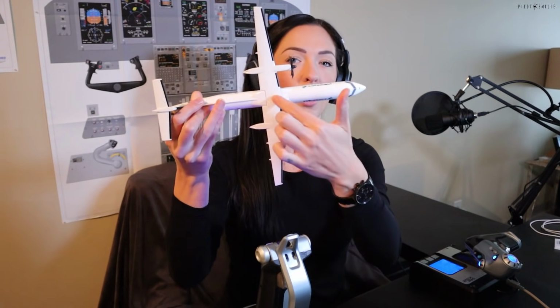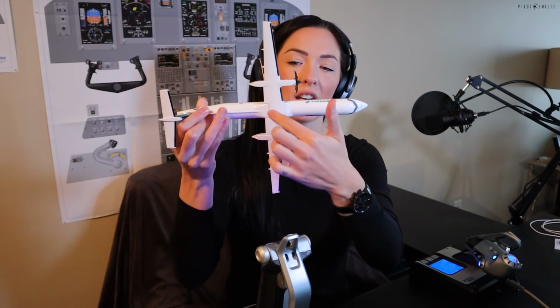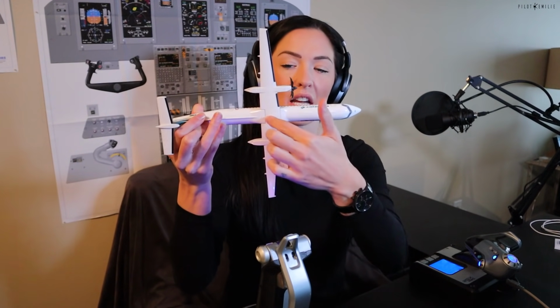So an aircraft has 3 different axes that it can move about. The three of them are your longitudinal axis. Wait, I need a prop. Okay, prop time. So the aircraft can move about three different axes. The longitudinal axis is going to be the axis that actually goes along the length of the aircraft. You also then have your lateral axis, which is going to be from wingtip to wingtip. And then lastly, we also have our normal axis, or the vertical axis, excuse me, that goes right through the middle of the aircraft this way.